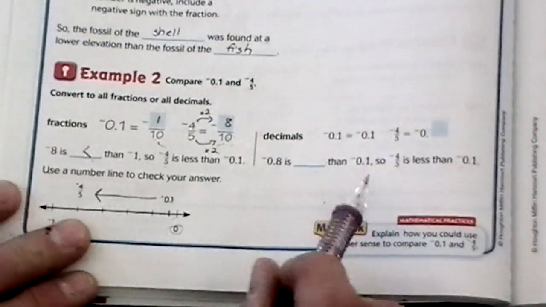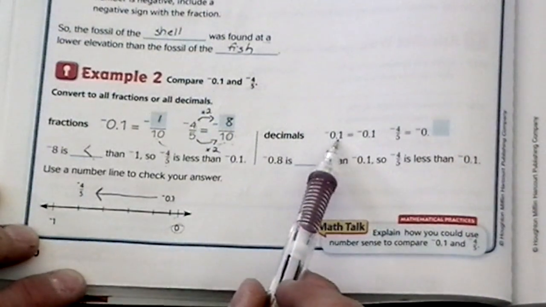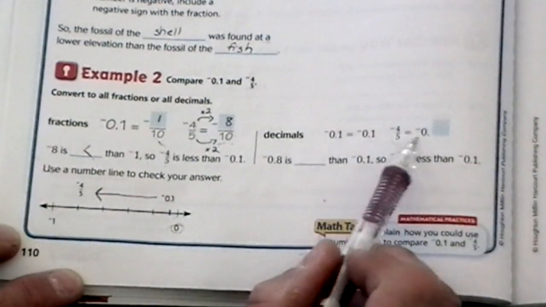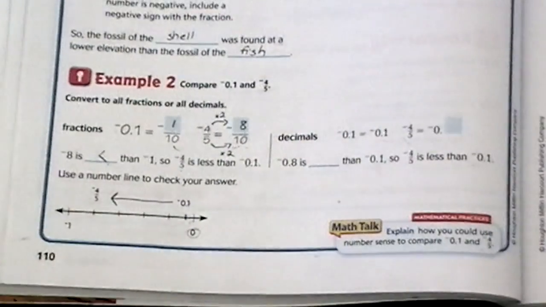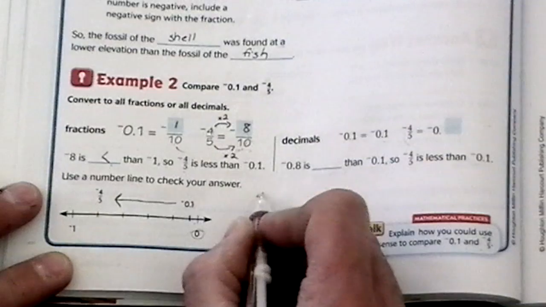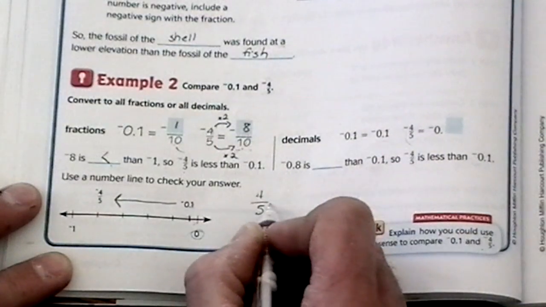All right, let's convert to decimals. Here, negative 0 and 1/10 is already in decimal form, so we don't have to do anything to that. Negative 4/5, well, how are we going to convert that into a decimal? I'll do my work down here. So I've got 4/5.